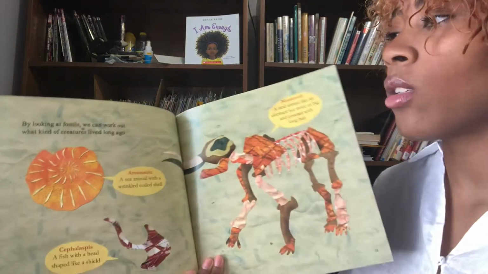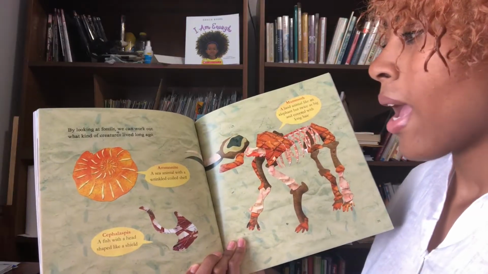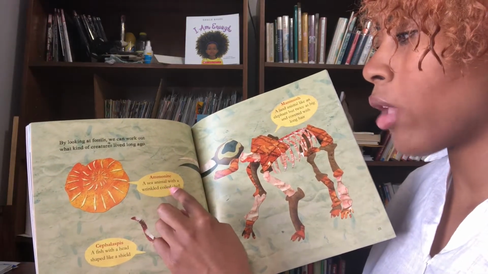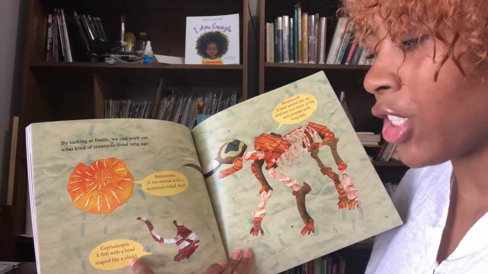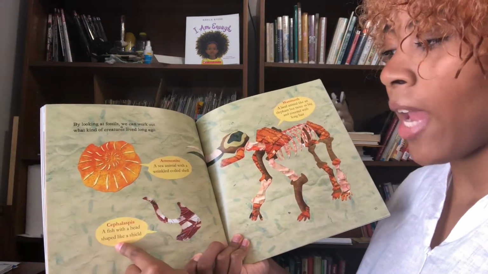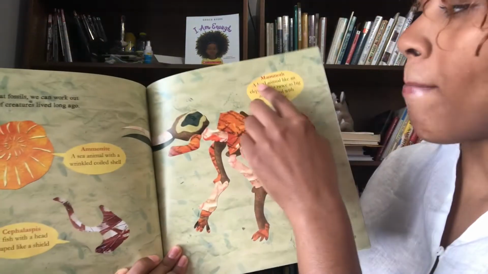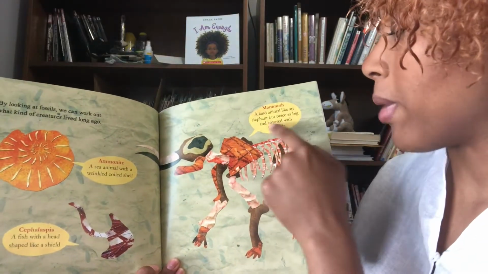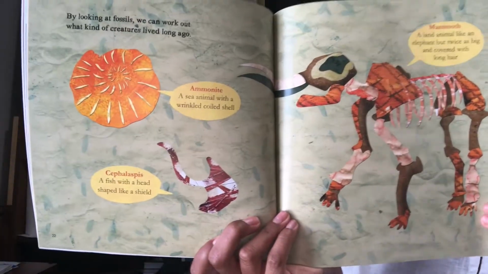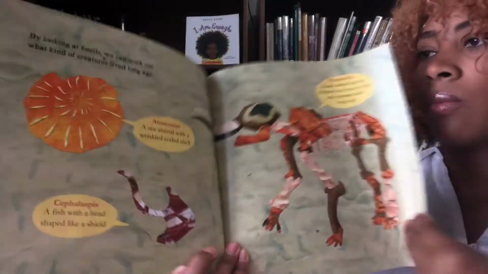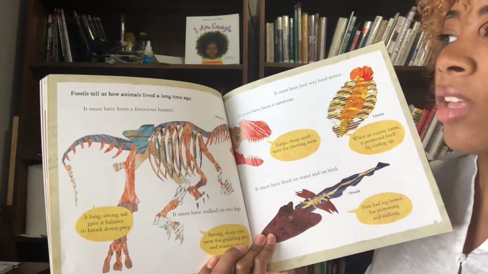By looking at fossils, we can work out what kind of creatures lived long ago. A sea animal with a wrinkled coiled shell is an ammonite. A fish with a head shaped like a shield is a cephalaspis. Mammoth, a land animal like an elephant but twice as big and covered with long hair. Fossils tell us how animals lived a long time ago.